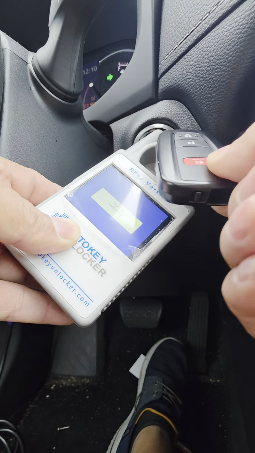Looks like it's not taking the key. Key detected.